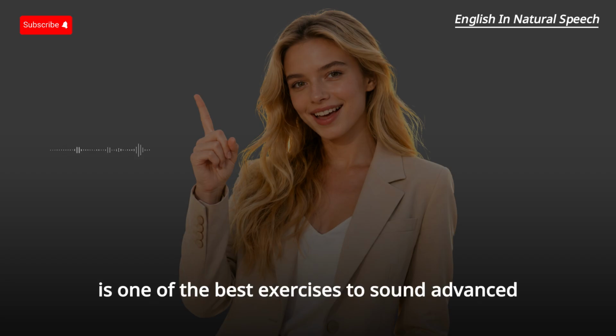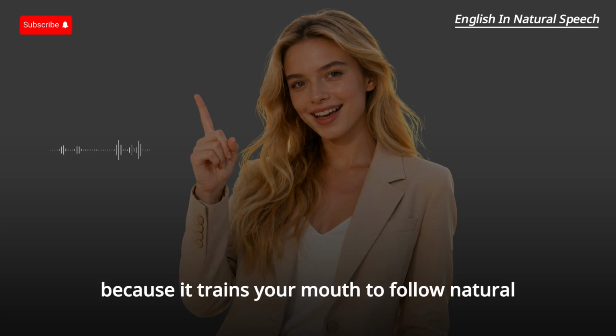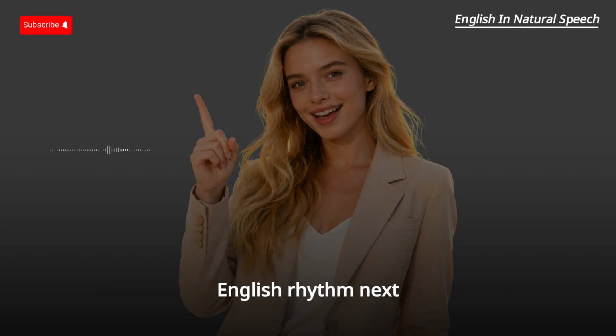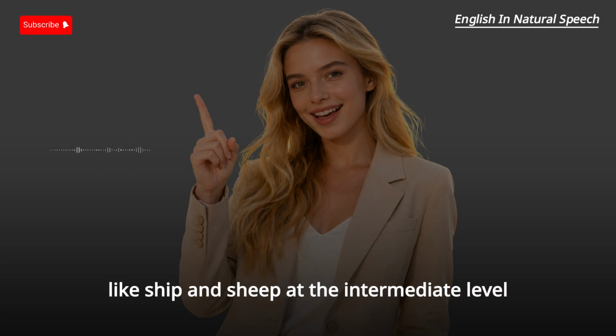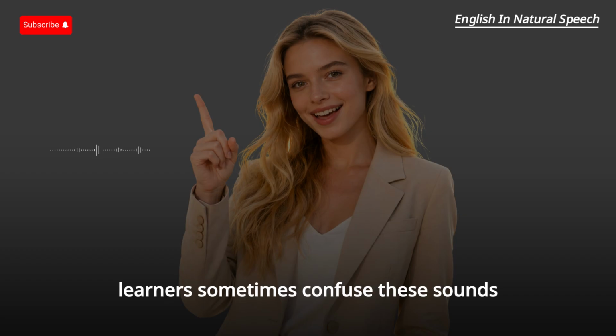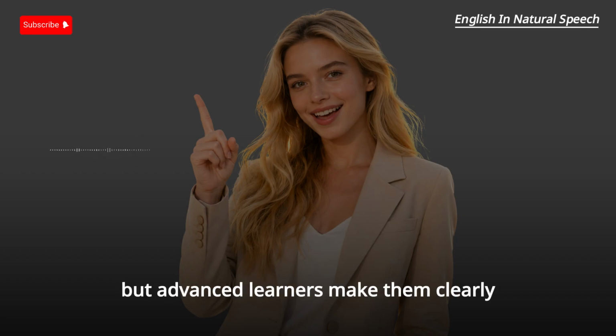Shadowing is one of the best exercises to sound advanced because it trains your mouth to follow natural English rhythm. Next, let's practice minimal pairs, words that are different by only one sound, like ship and sheep. At the intermediate level, learners sometimes confuse these sounds, but advanced learners make them clearly.